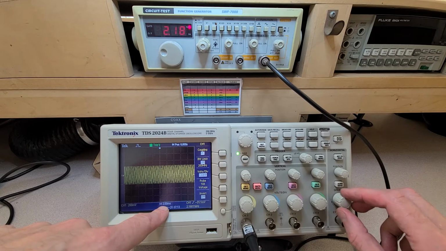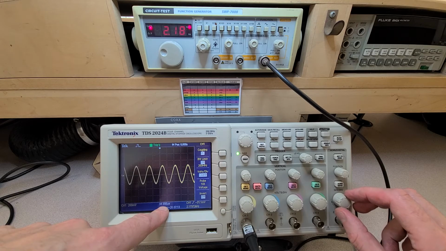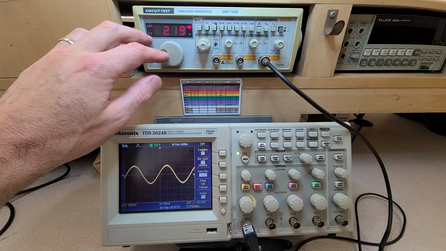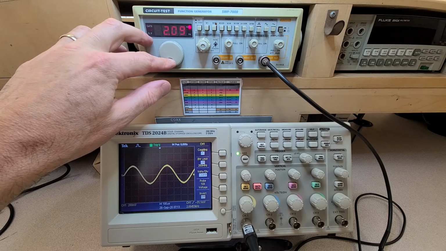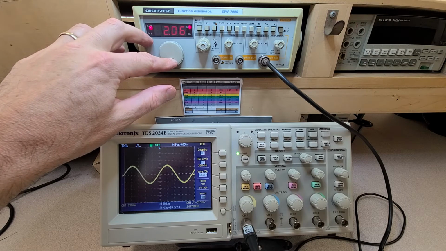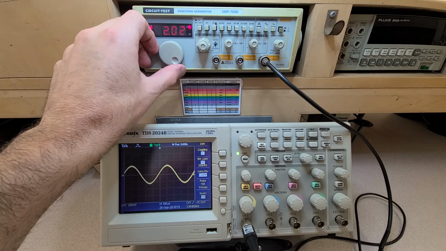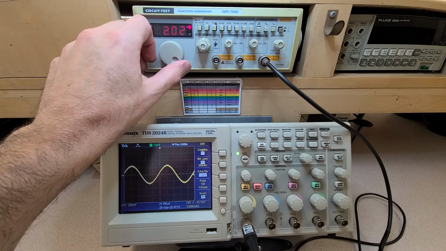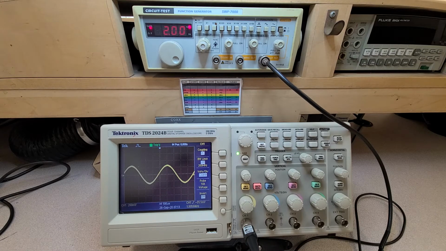And as I do, you can see that waveform starts to split out into a nice, beautiful sine wave. Now, if I dial this, let's get this set to exactly 2 kilohertz. Went a little too far. Touchy, these analog devices. There we go. That's pretty good right in there.